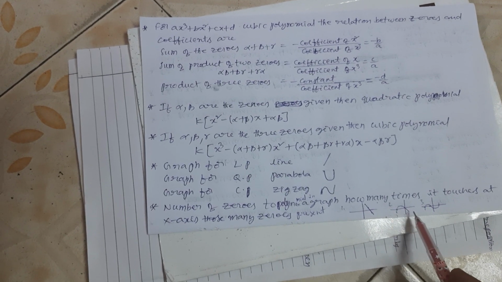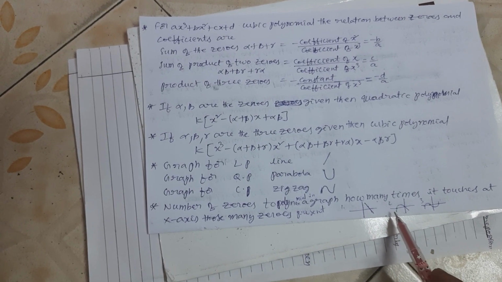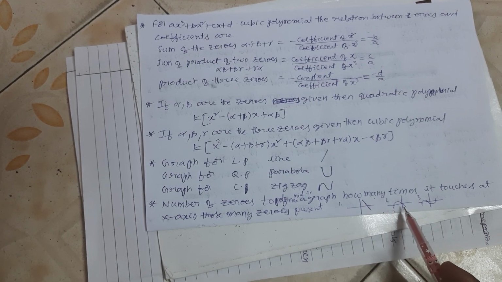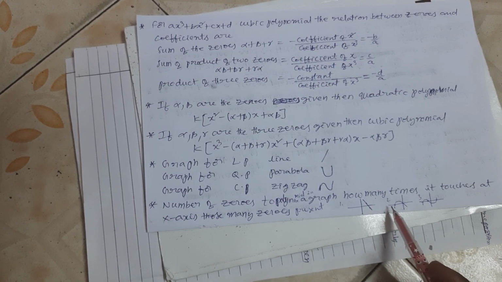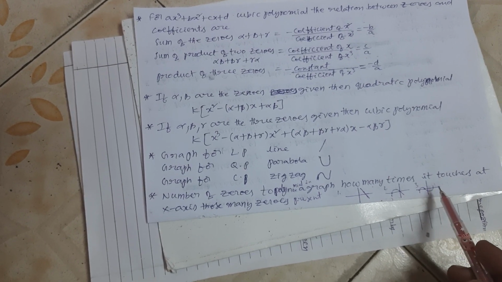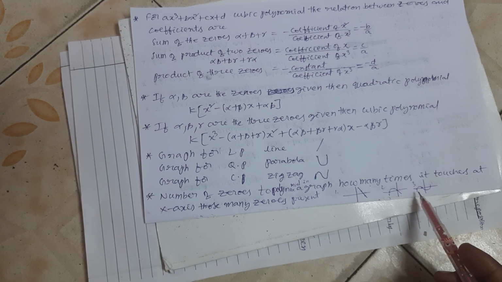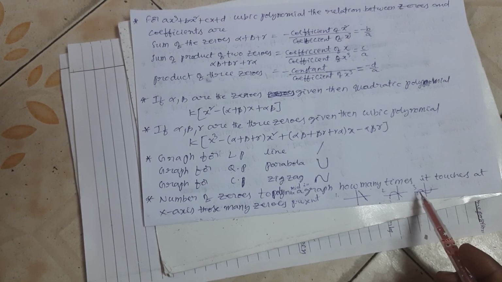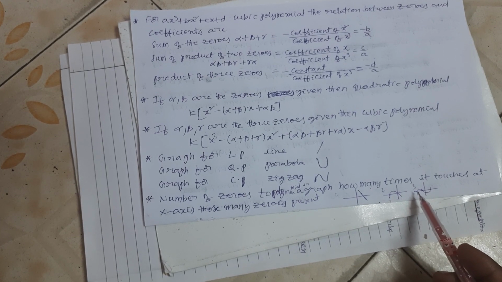Suppose here I draw a curve that touches the x-axis at two different points. That's why it has two zeros. And the last one is the curve I have drawn that touches the x-axis at three different points. That means it has three zeros.